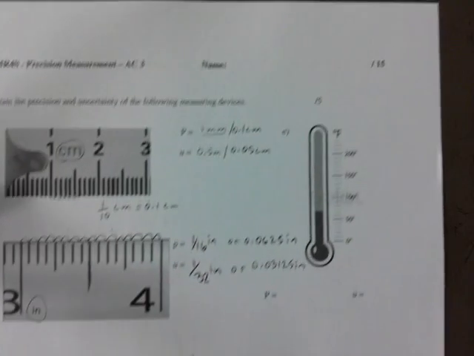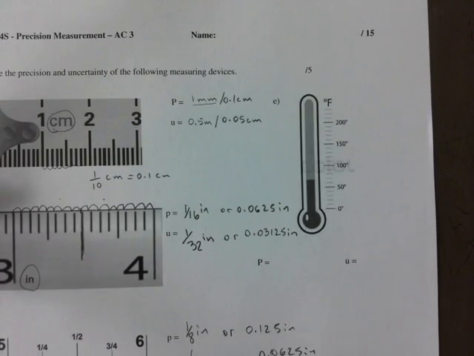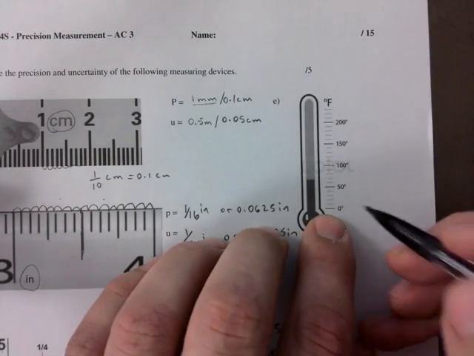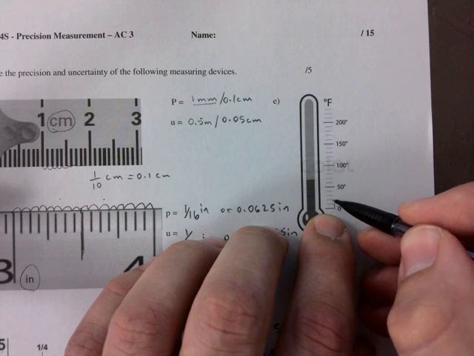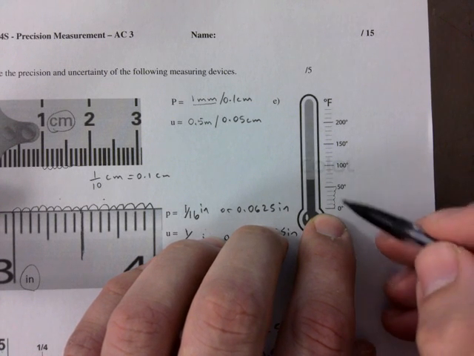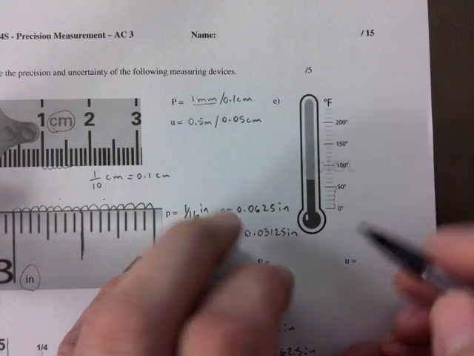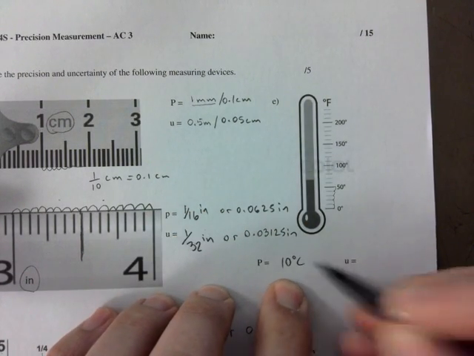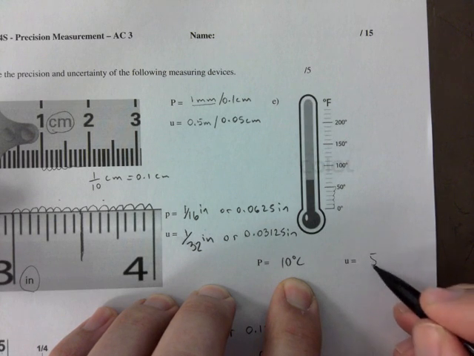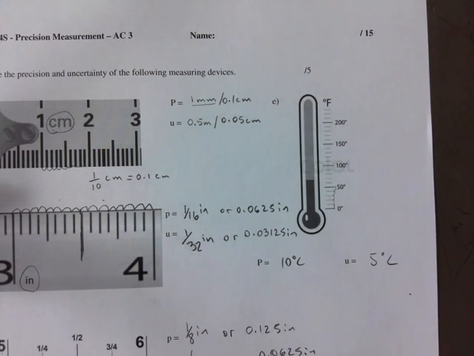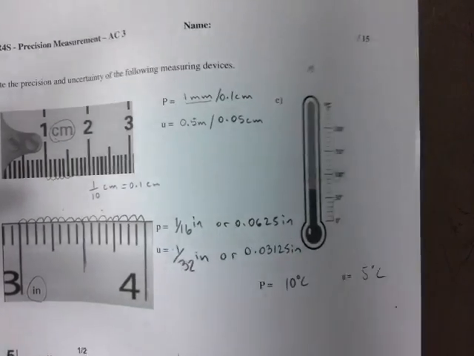Okay, let's go to our thermometer here. This one might have been a bit tricky, or no? 1, 2, 3, 4. No, it's 5. So our precision here is 10 degrees Celsius, and our uncertainty is 5 degrees Celsius. So this page is 5. Okay, 1 mark for each. You got to have it exactly, or it's wrong. Okay.